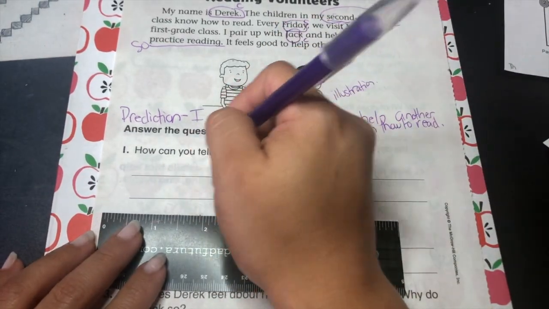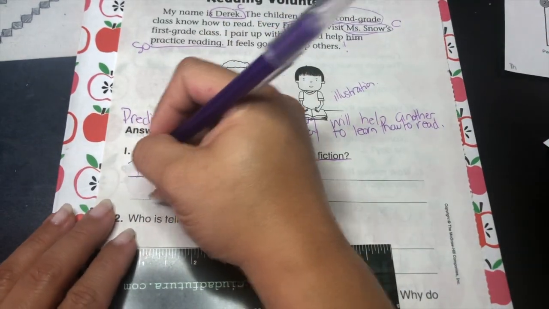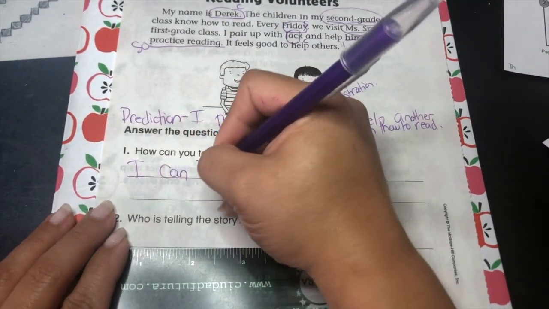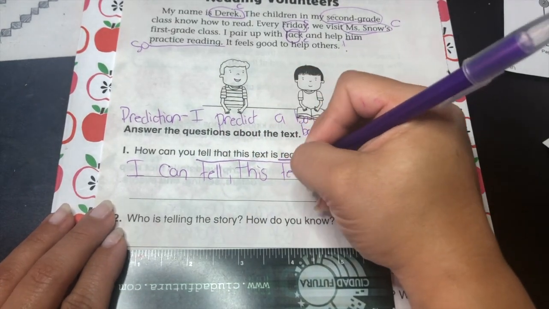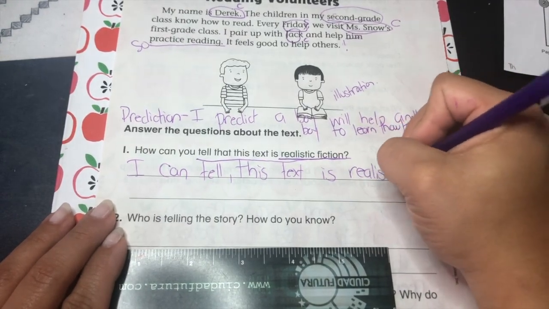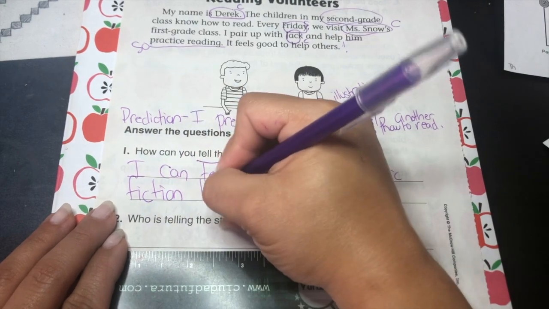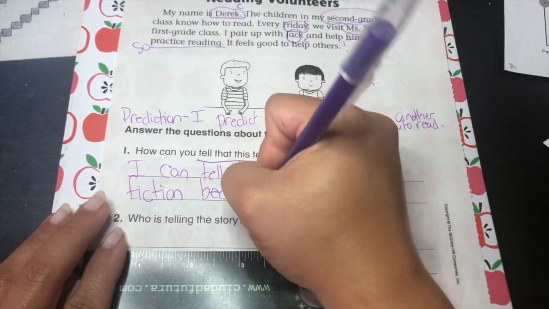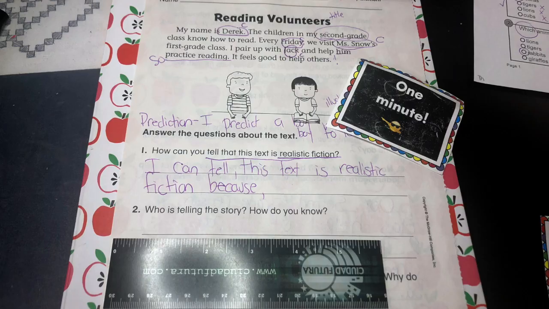I can tell this text is realistic fiction because, comma, you have 1 minute to write your answer.